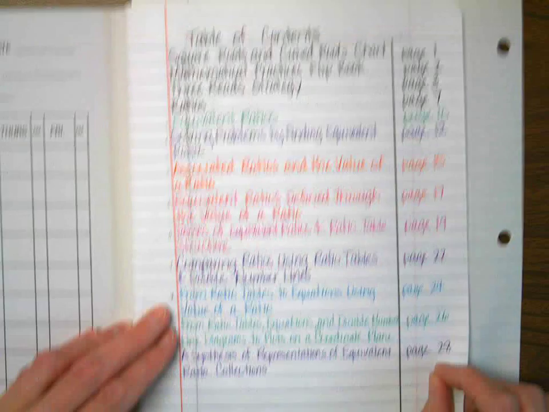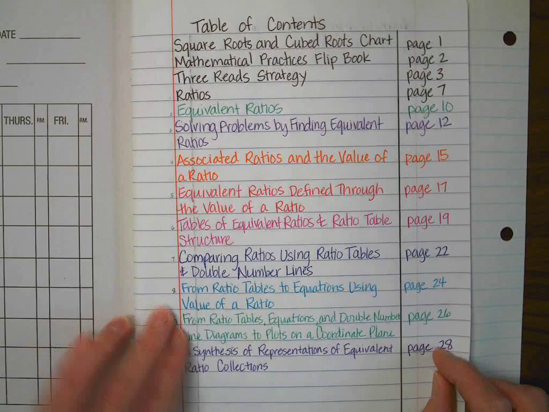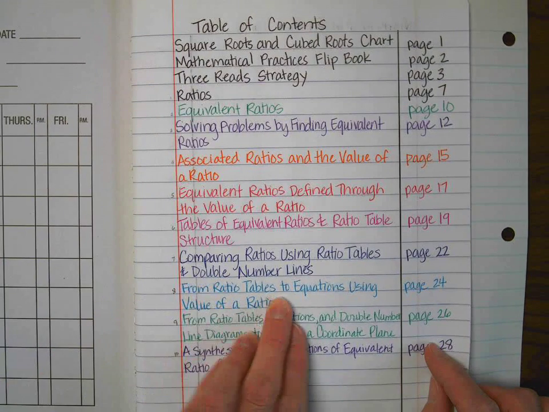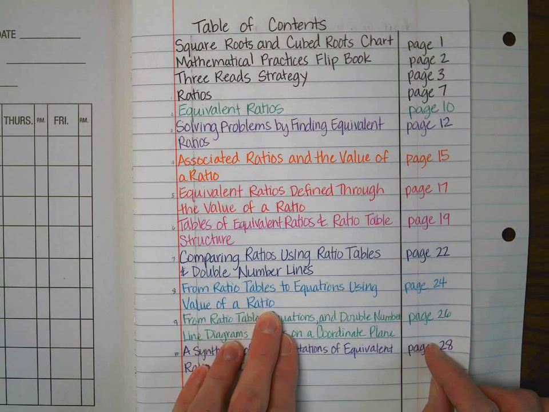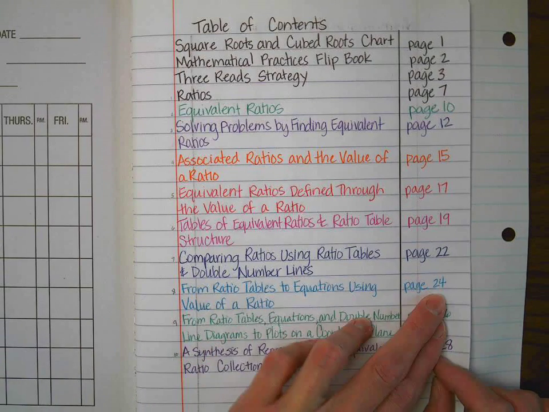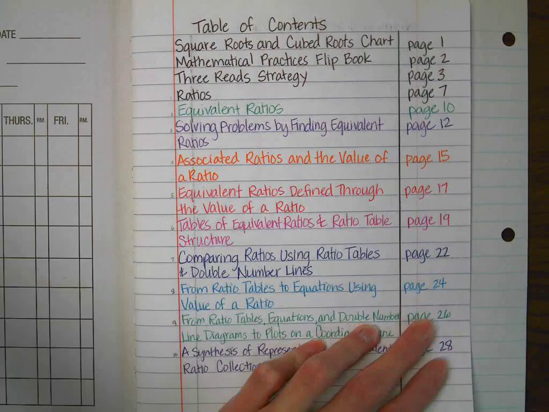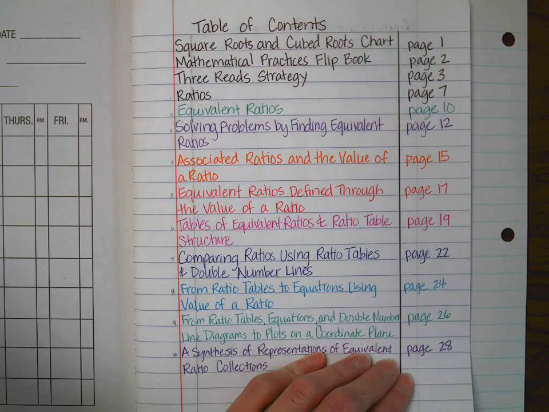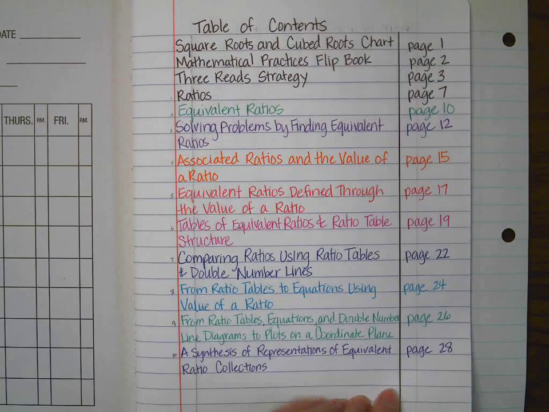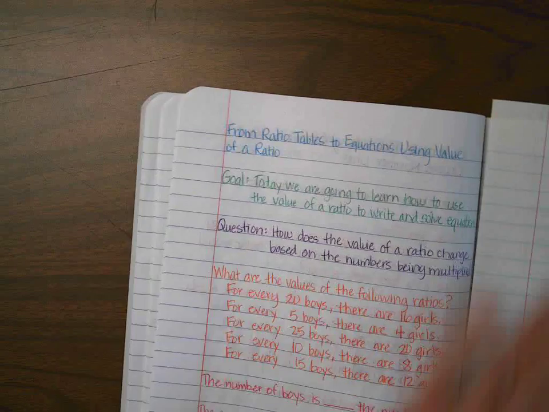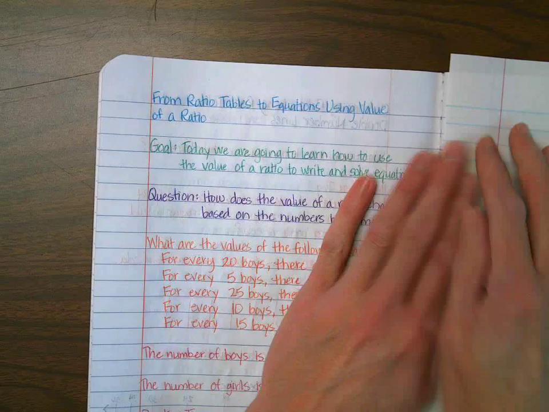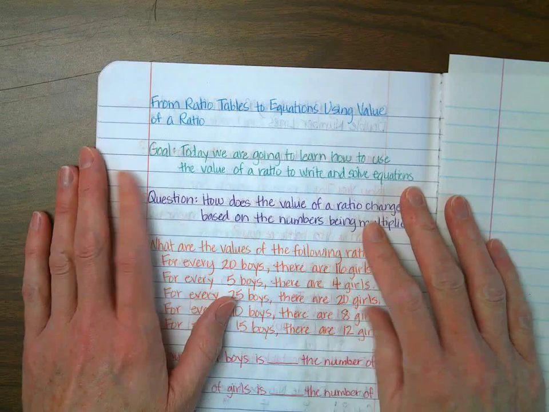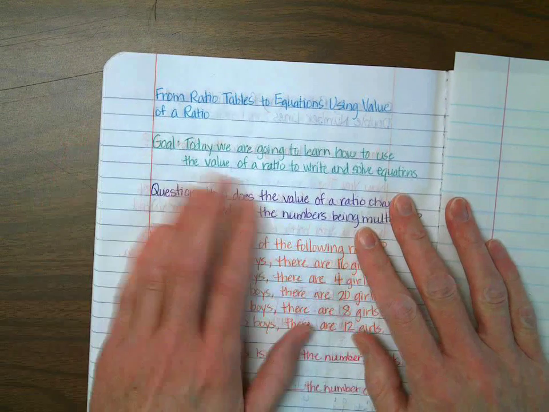Turning in my composition book to the table of contents. Today's lesson is called From Ratio Tables to Equations Using the Value of a Ratio. We find that on page 24. Again, remember to put your titles on every page: From Ratio Tables to Equations Using the Value of a Ratio.